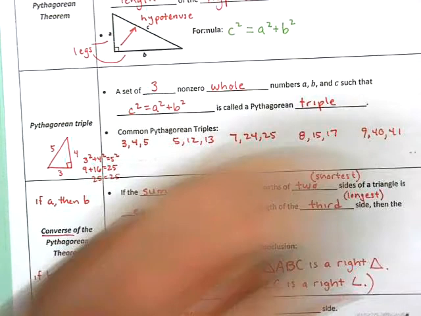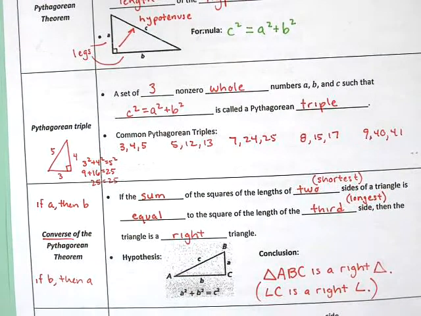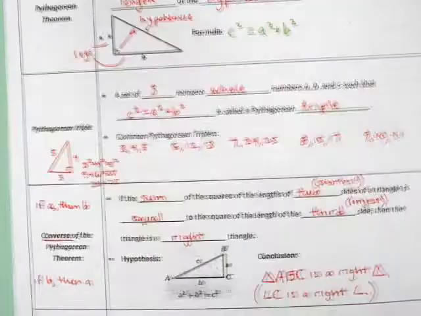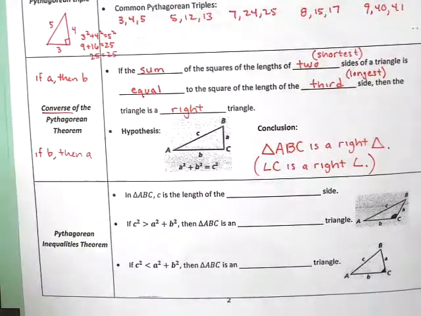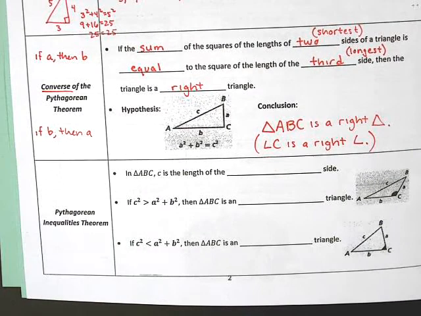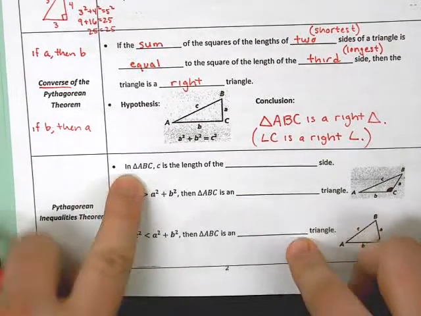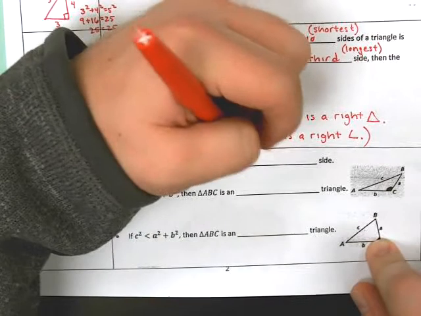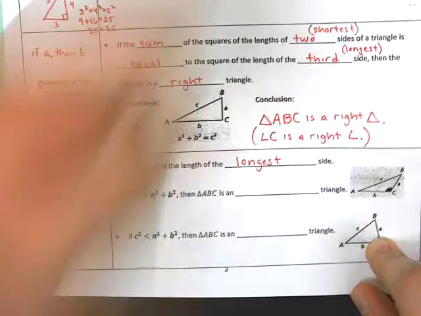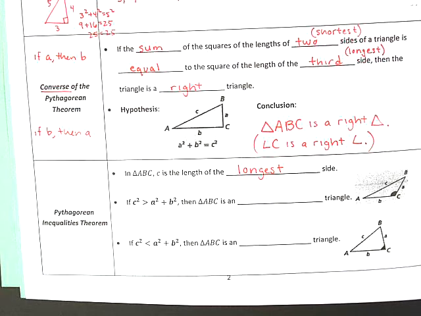Okay, put that one in parentheses because that's just kind of an extra. Alright, last little bit here. This is why I start to put C squared out in front. Alright, so when we look at this, in triangle ABC, C is the length of the longest side. C always has to be the longest side.